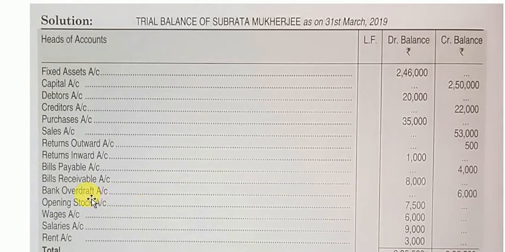Now comes bank overdraft. We all know bank overdraft is a liability. It will go in the credit column. Opening stock is the stock which the business has at the beginning of the year, that is on 1st April. Because this question is ending on 31st March 2019, that means the beginning of the financial year was 1st April 2018.